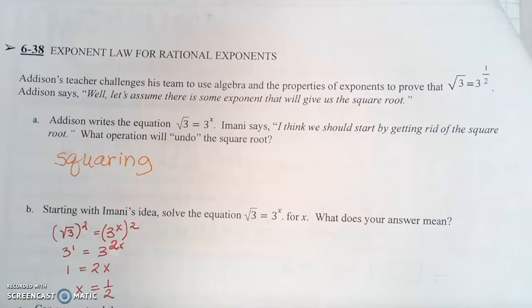Just like addition and subtraction. If addition is happening and you need to undo it or inverse it, you would do subtraction. Subtraction and addition undo each other. Just like multiplying and dividing undo each other, or are inverse operations.